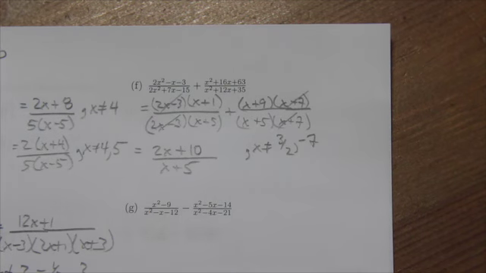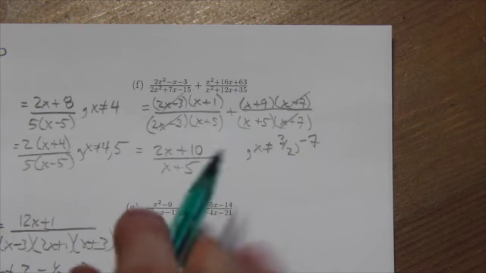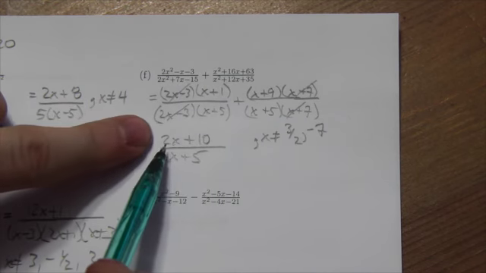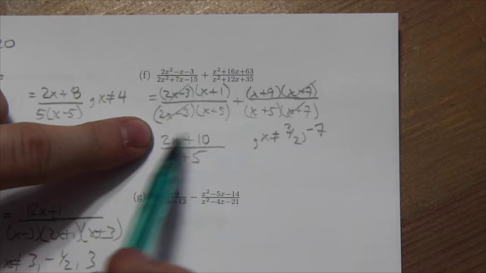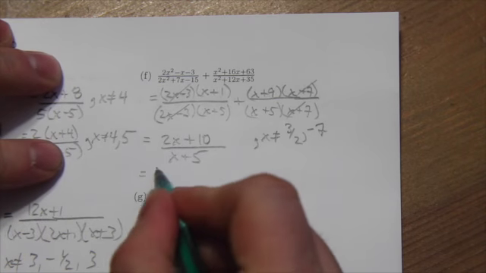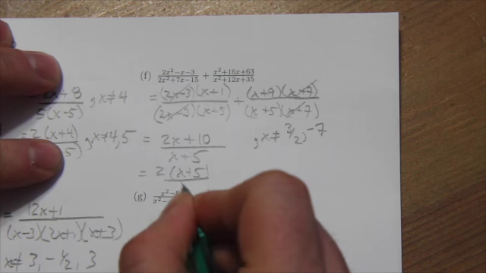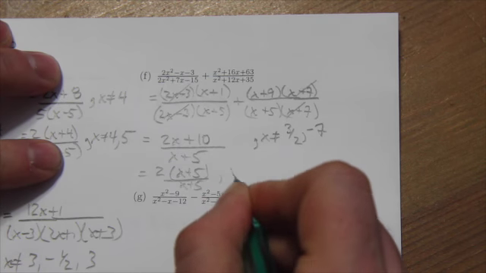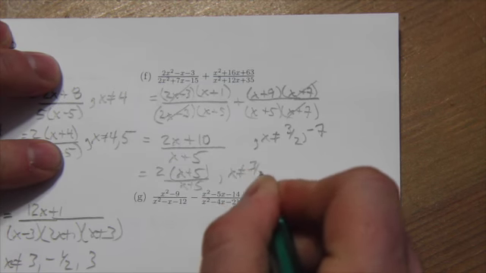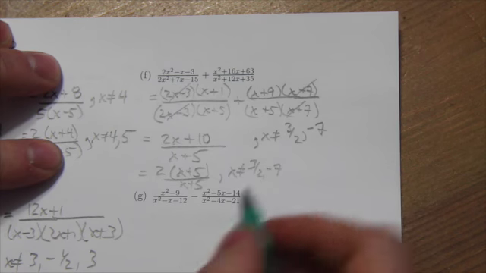Now before we kind of celebrate that we finished this, that we got that right, you always have to check for this. Notice that 2x plus 10, there's a common factor of 2 there. So that's 2x plus 5 over x plus 5, where x cannot equal 3/2 or -7.